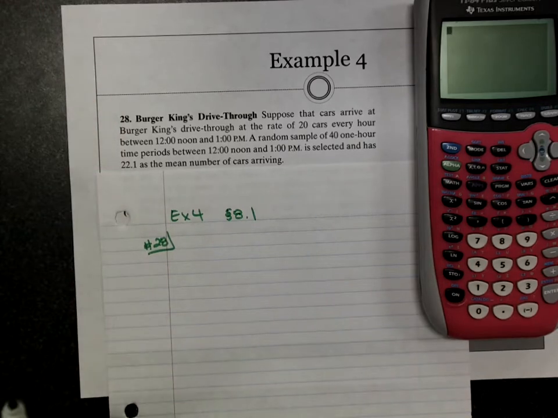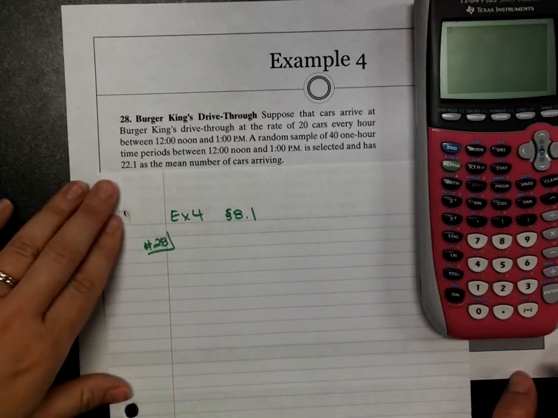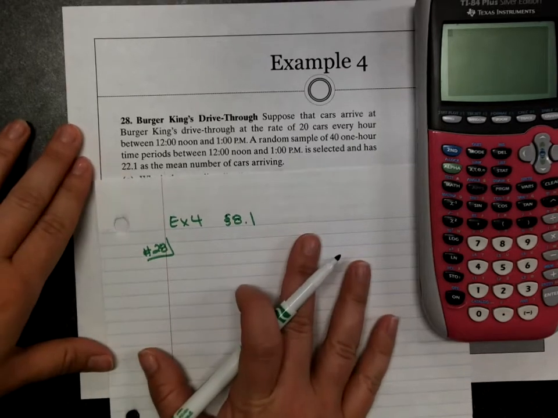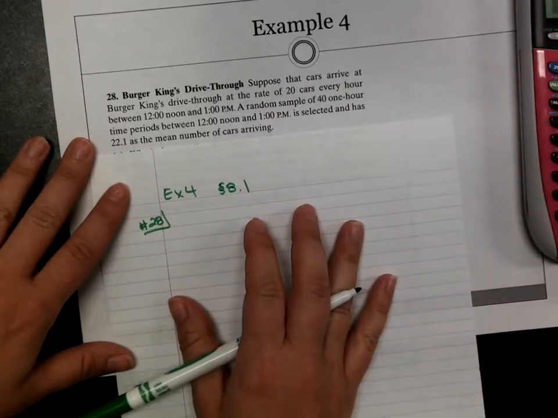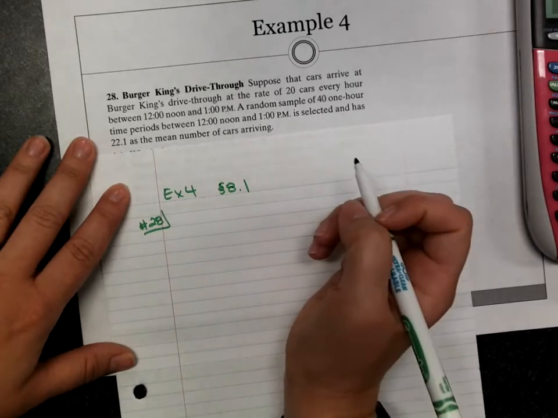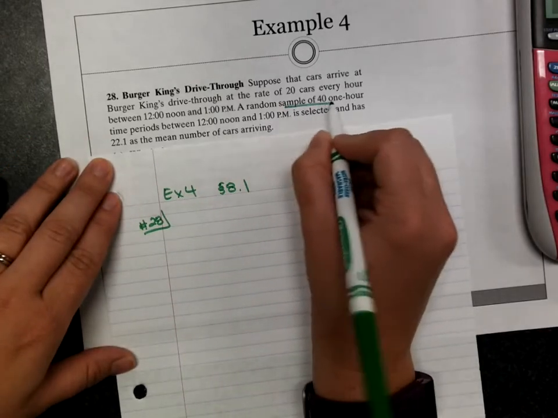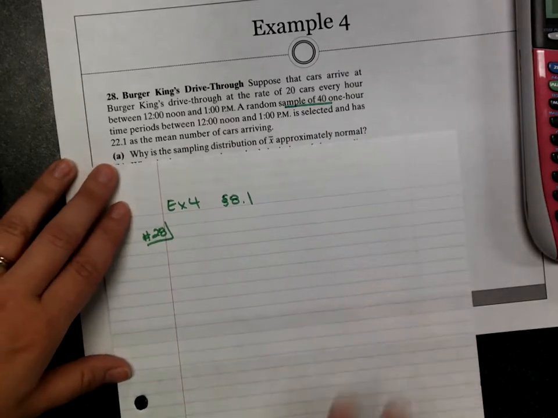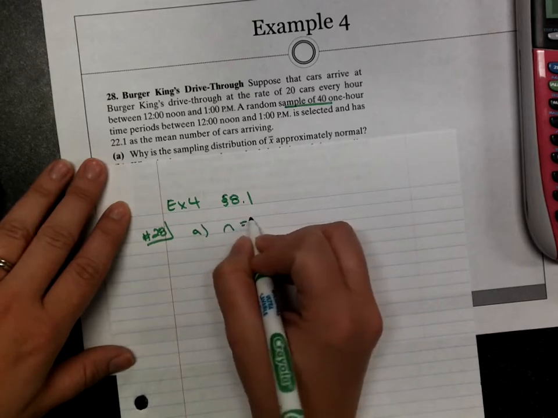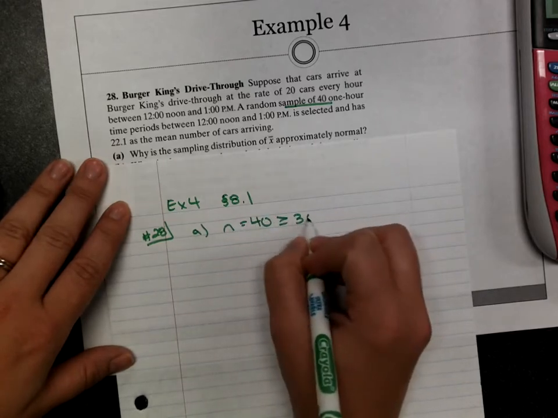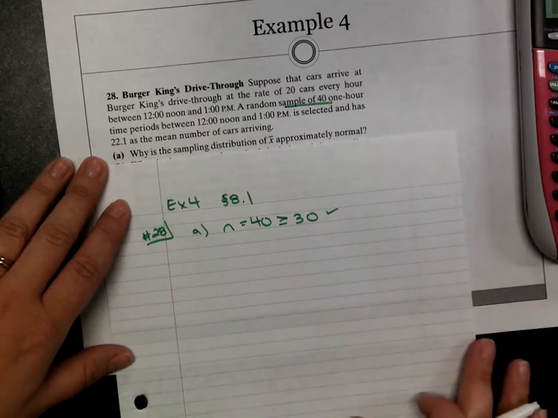Suppose that cars arrive at Burger King's drive-thru at a rate of 20 cars every hour between noon and 1 p.m. A random sample of 40 one-hour time periods between noon and 1 is selected and has 22.1 as the mean number of cars arriving. So, I don't see anything about normally distributed, but our sample size is 40. It says, why is the sampling distribution approximately normal? So part A, and that's because the sample size is 40, which is greater than or equal to 30. That's why we can say that it's approximately normal.